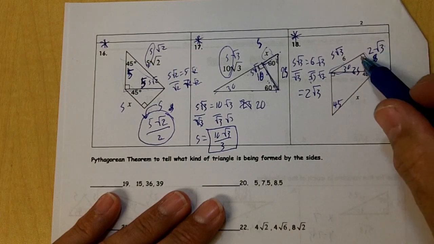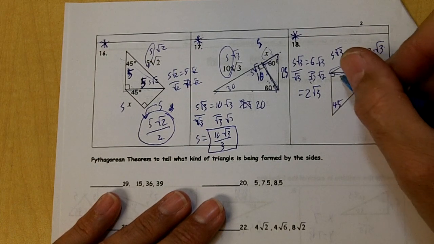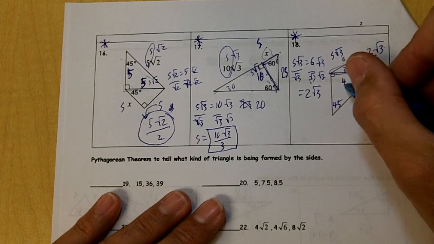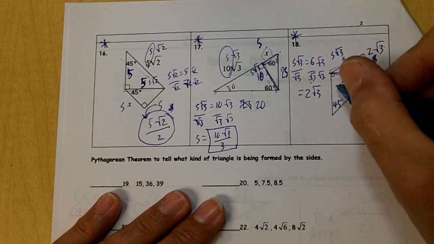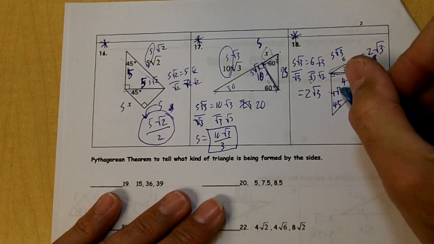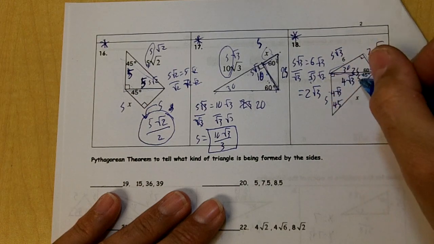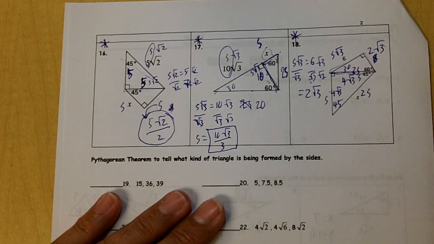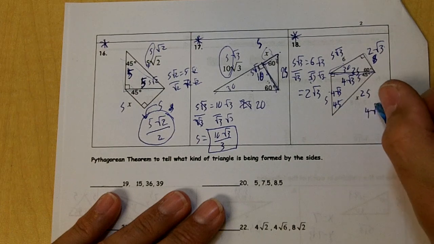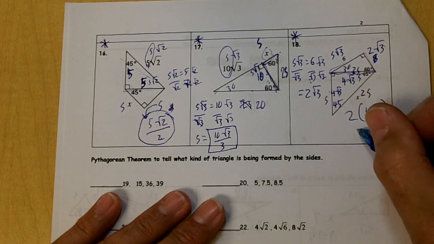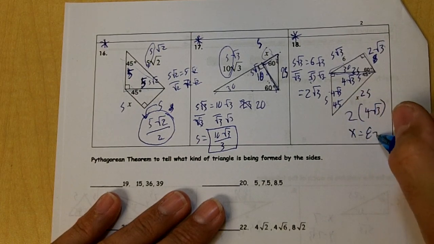And then we need to multiply by 2S. So this edge right here is going to turn into 4 square root of 3, right? This edge would be 4 square root of 3. This would be S, S, and this would be 2S, wouldn't it? So the 4 square root of 3 times 2 would be 8 square root of 3.